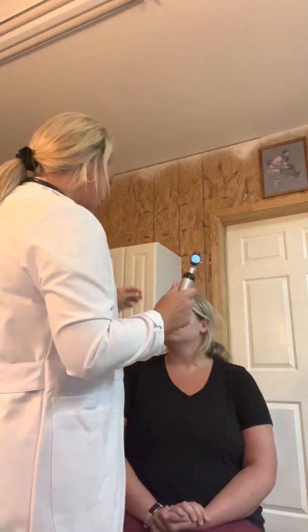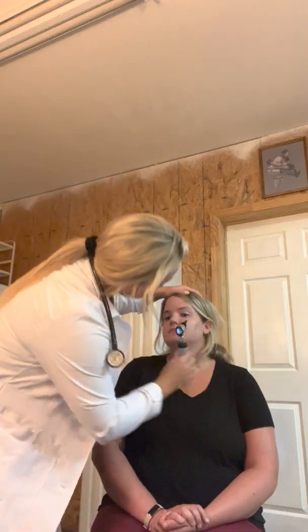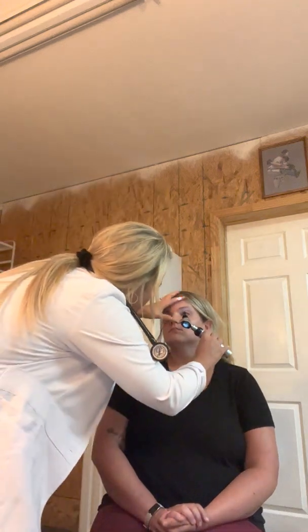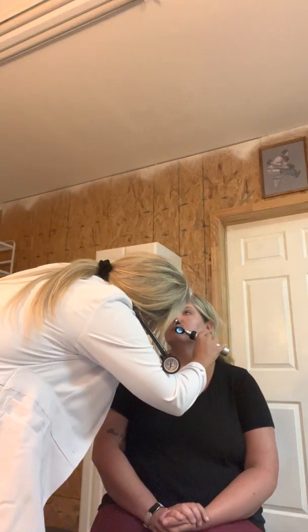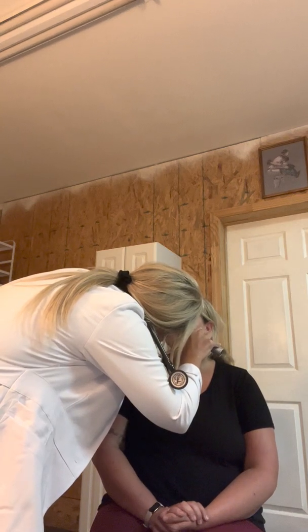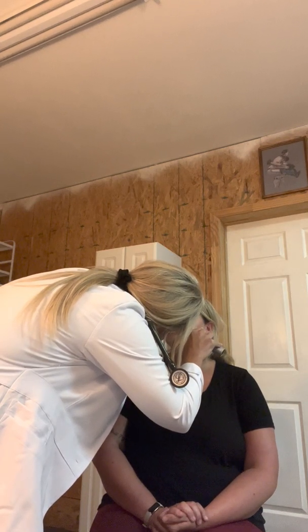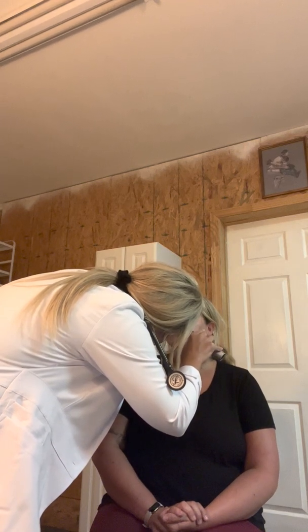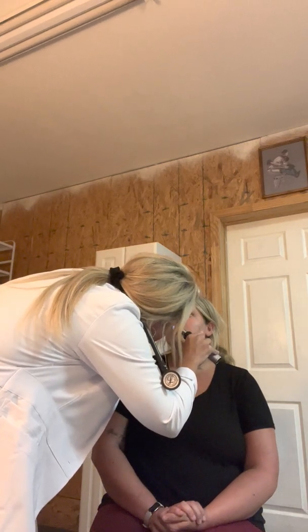And I'm just going to inspect the other side with my otoscope again using my dominant hand. I'm going to use this to hold your nose and support that. Again, this septum appears midline. No signs of trauma. The mucosa looks pink and moist. No polyps observed, no cyanosis.